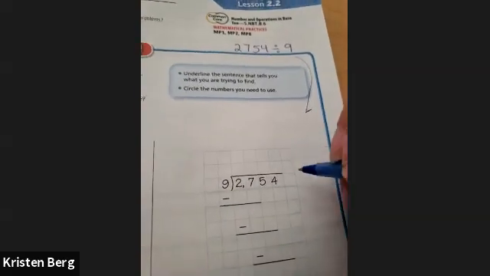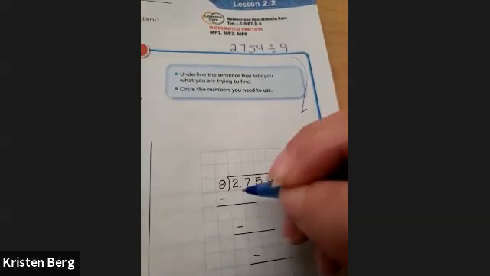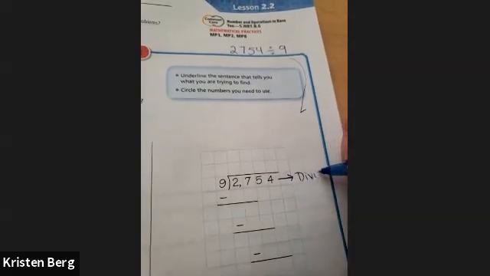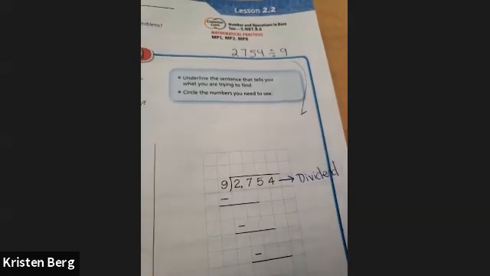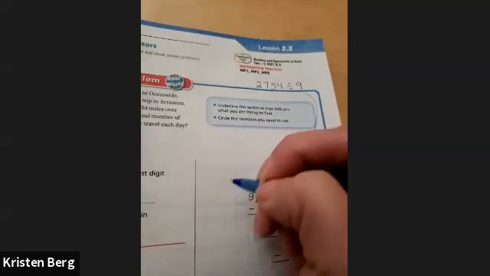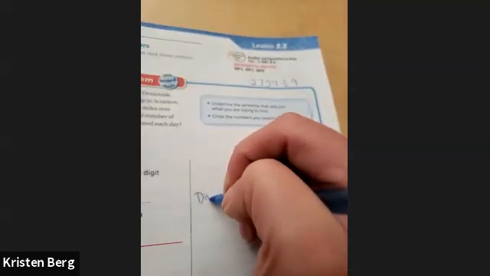I'm going to quickly just talk about this. This first number right here is called your dividend. So that is the correct vocabulary. The first number is always your dividend. And then your second number, it does also have a name. It is called the divisor.